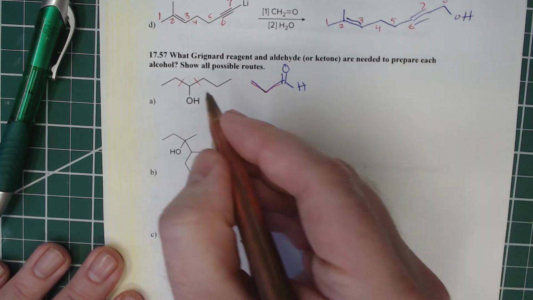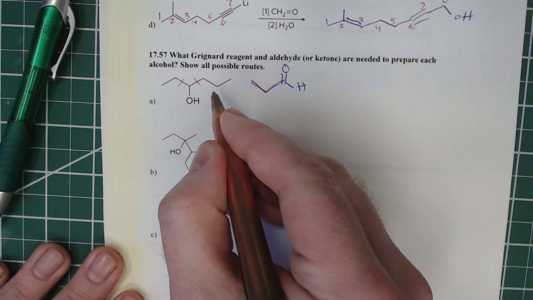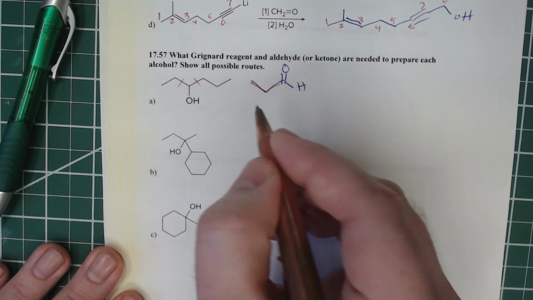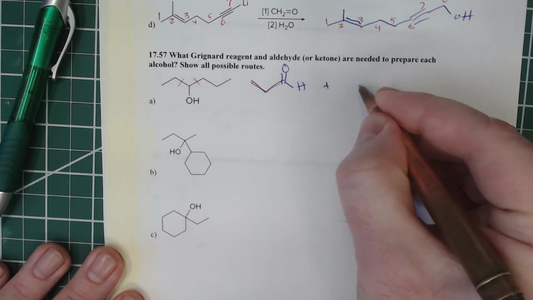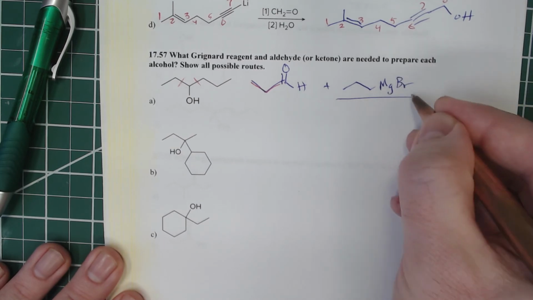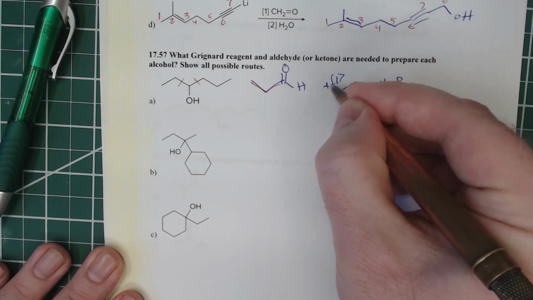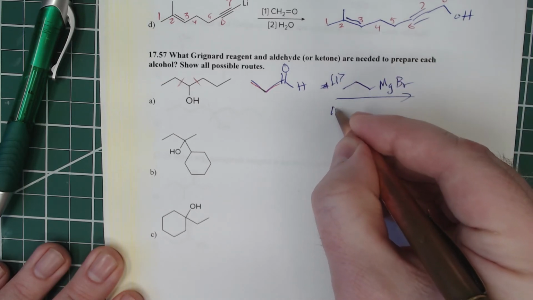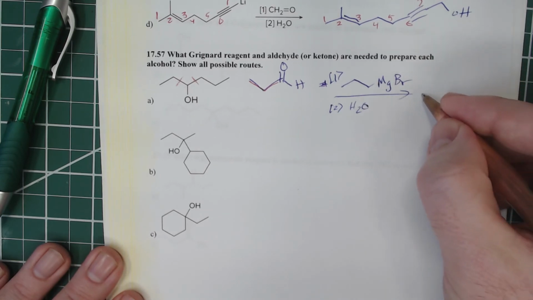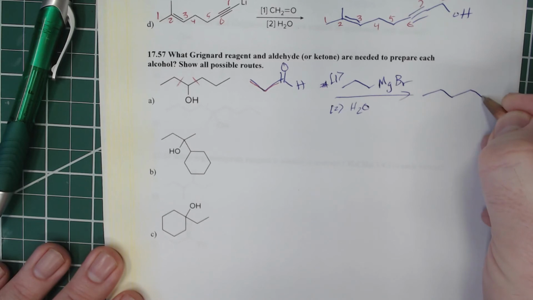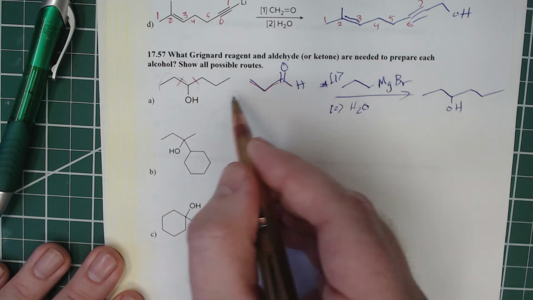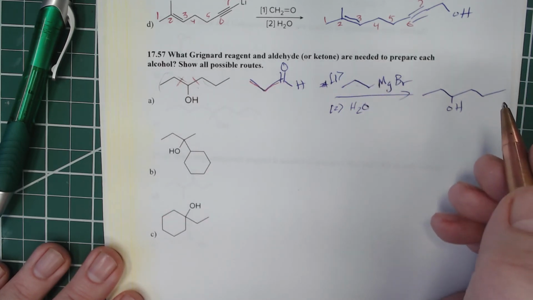All right, so we've got that aldehyde. And so here, that's that aldehyde. And then we're going to use this organometallic reagent, which is a propyl, MgBr. That is going to be step 1. So we can get rid of that plus there. And in step 2, we'll use water, and that will give us this product. So again, this part is this aldehyde, and this part is that organometallic reagent.